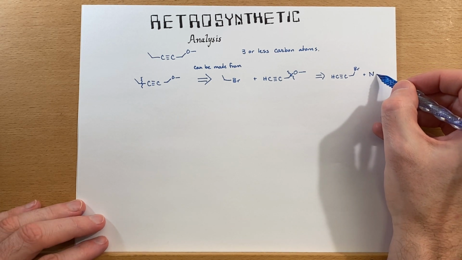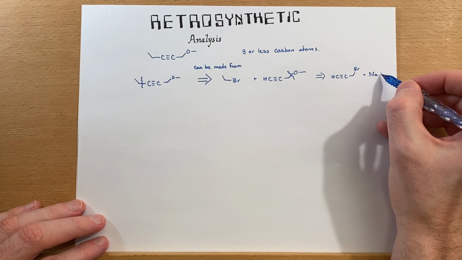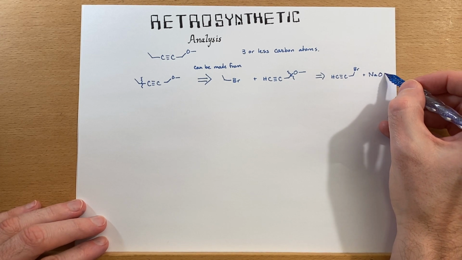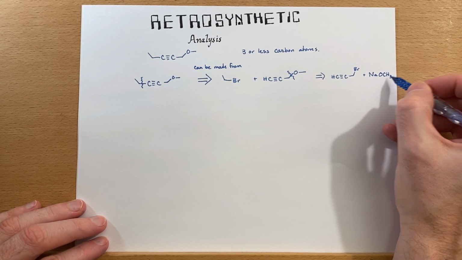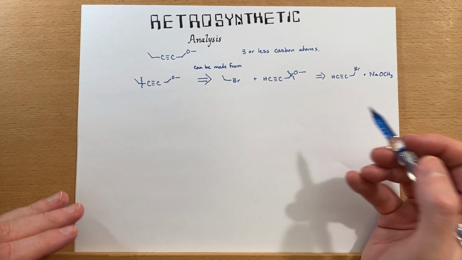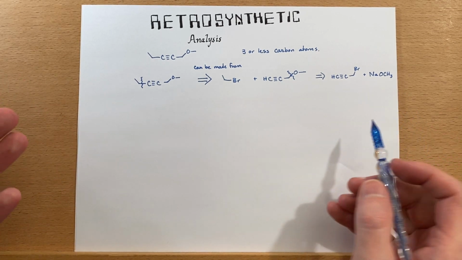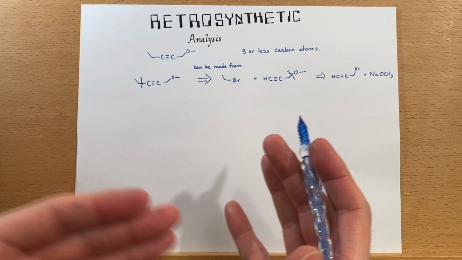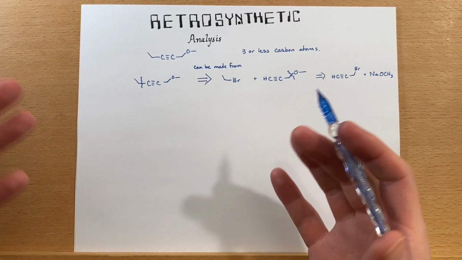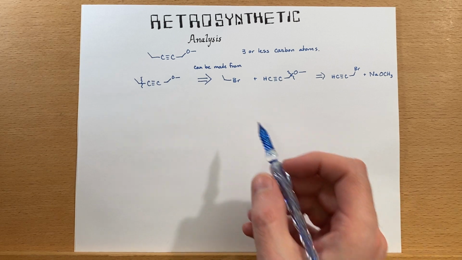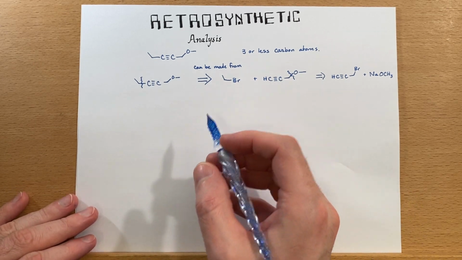Sometimes we don't have to think as much about what reagents we're going to use right away. If we have that in mind, that's great, because we might end up in a dead end location where we just can't go forward, and we'll have to try breaking another bond instead of that direction.